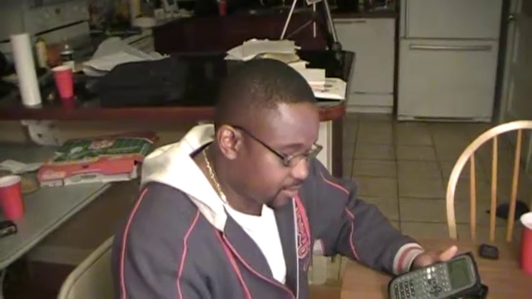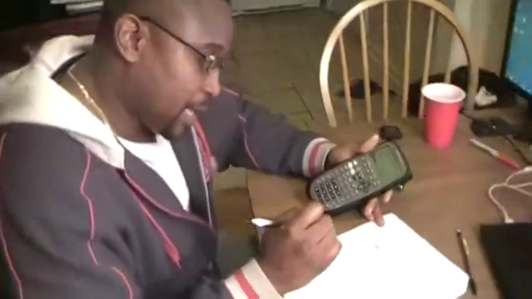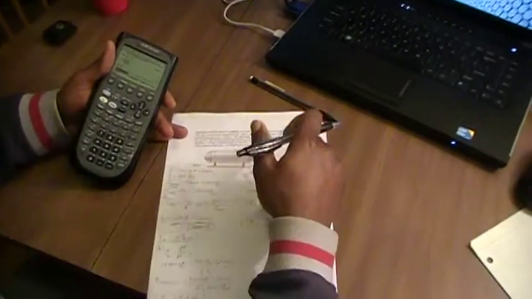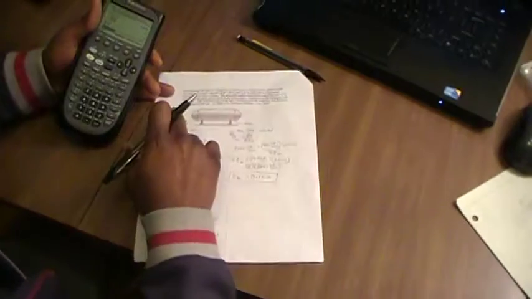My name is B.Gamor, and I'm working on the second problem, which is the cylindrical propane tank. I'm solving for part A, which is to determine the minimum wall thickness of the cylindrical part of the tank.